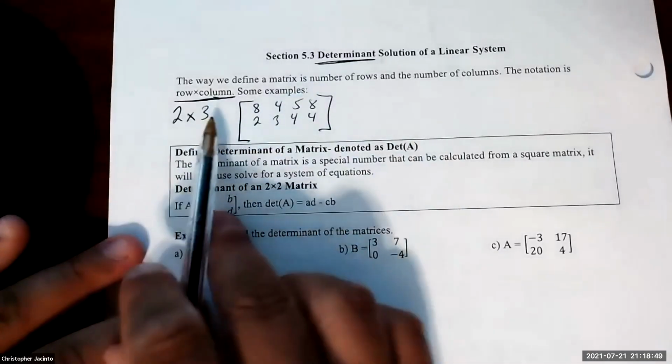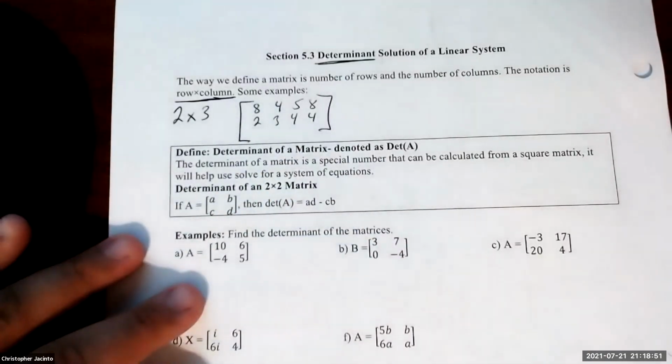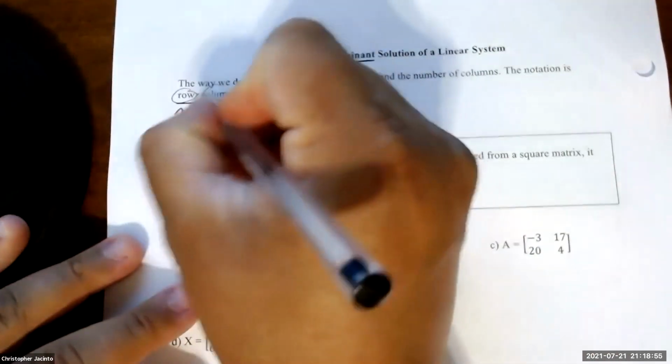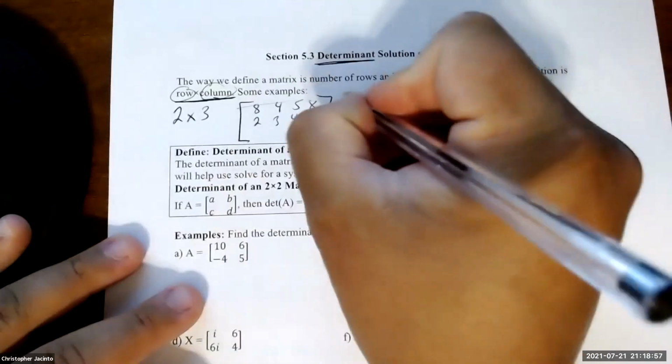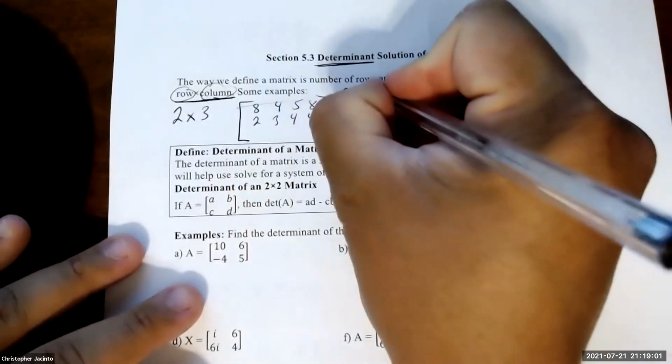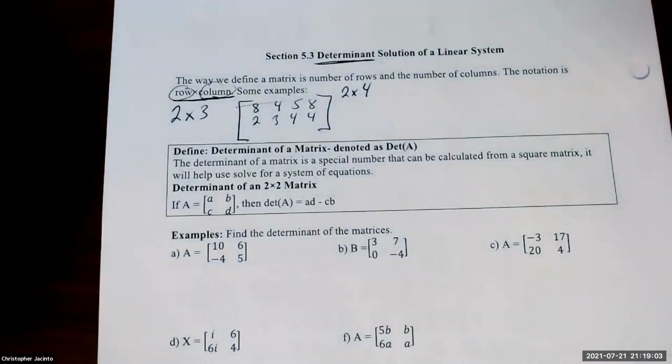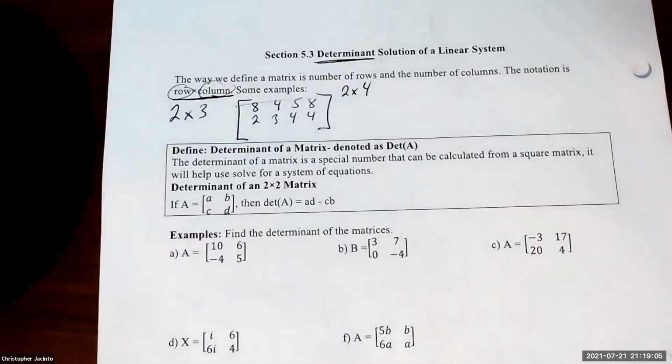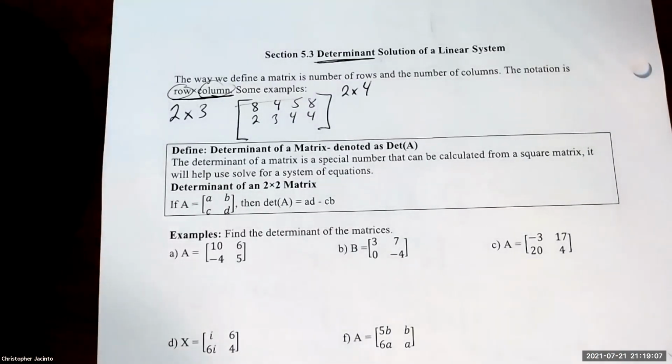And I ask you, okay, what is this? How do I define this matrix? It always goes rows by columns. So how many rows do we have? It's 2 by, and then how many columns? 1, 2, 3, 4. So this is a 2 by 4 matrix. And again, we keep going and going, when it comes to it.